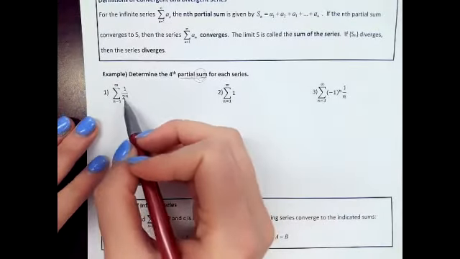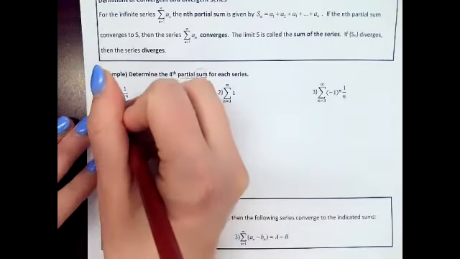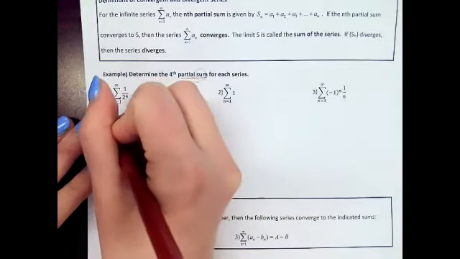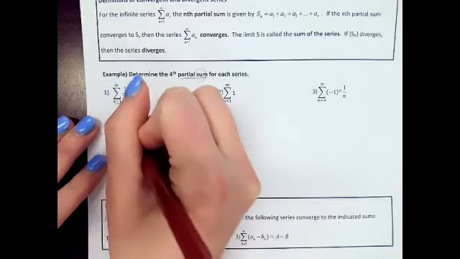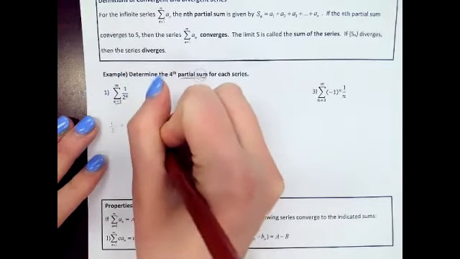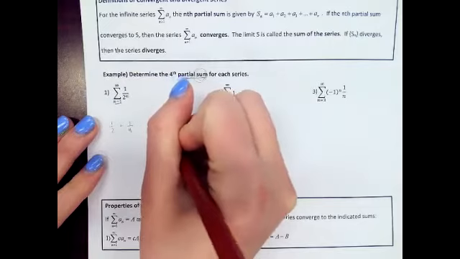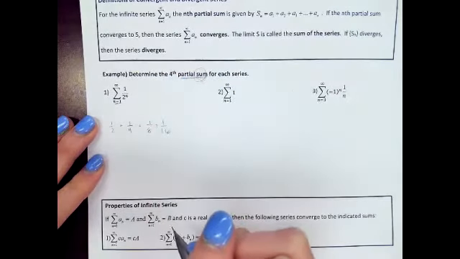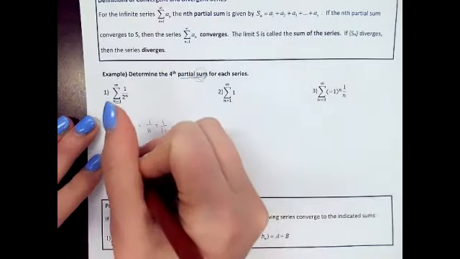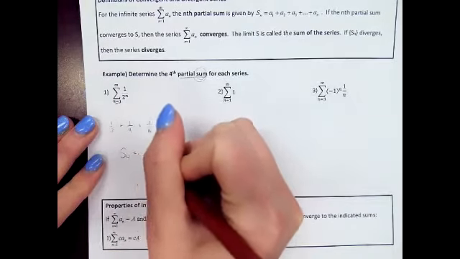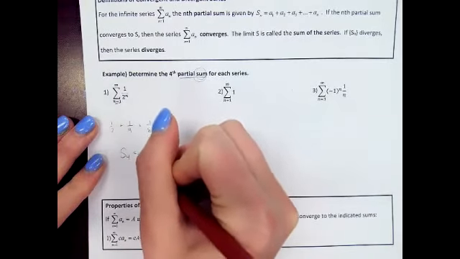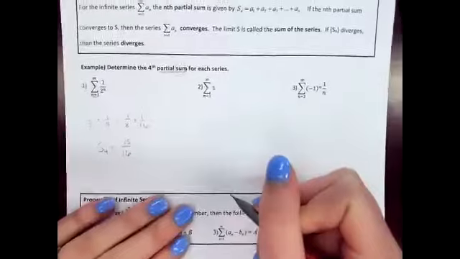So in this first series, we have 1 over 2 to the n, with n starting at 1. So my first term is a half, a fourth, an eighth, and a 16th. I'm going to add those first four terms together to find the fourth partial sum. Of course, you need a common denominator, and we'll get 15/16.